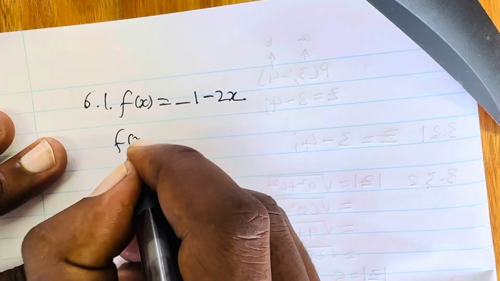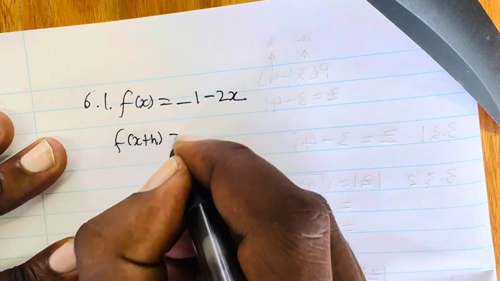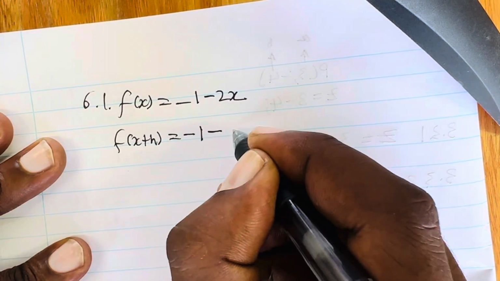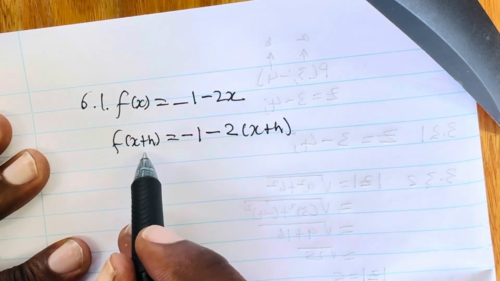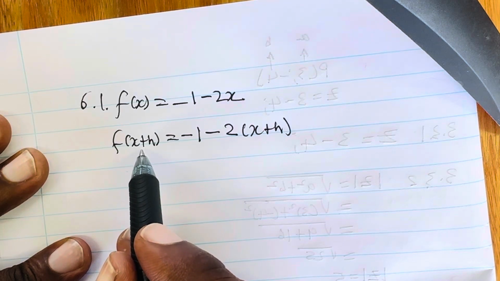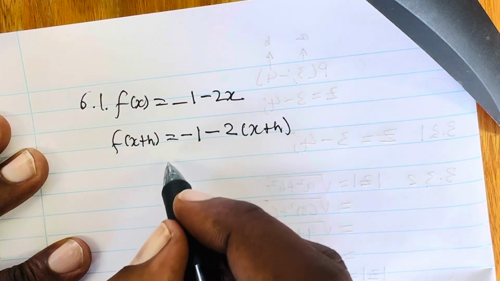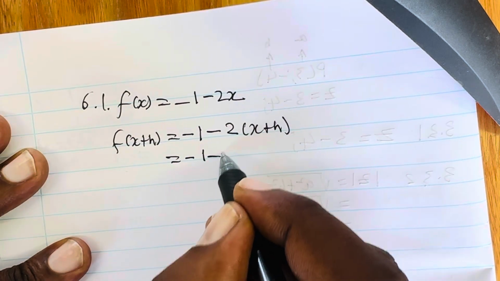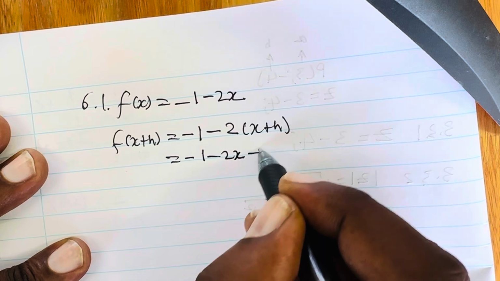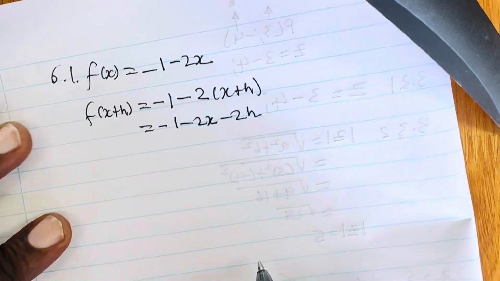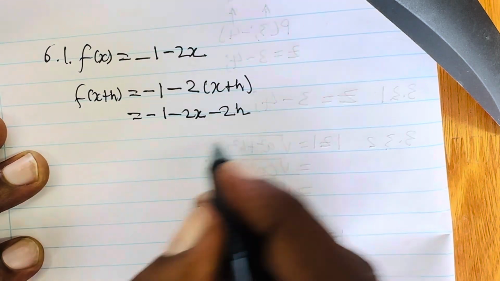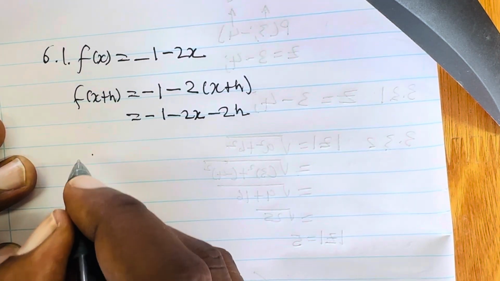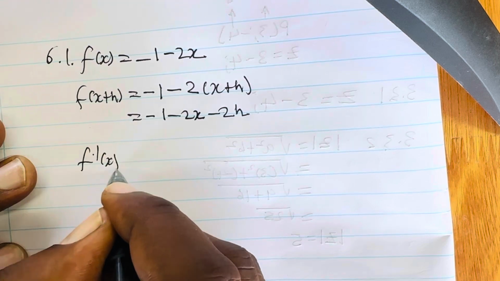You are going to look for f of x plus h, which equals -1 minus 2 into x plus h. This is what we call function notation, where we see x, we substitute by x plus h. You're going to have -1, -2x, -2h. Done. That is our f of x plus h.